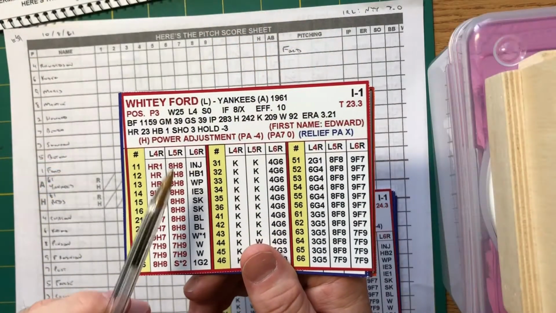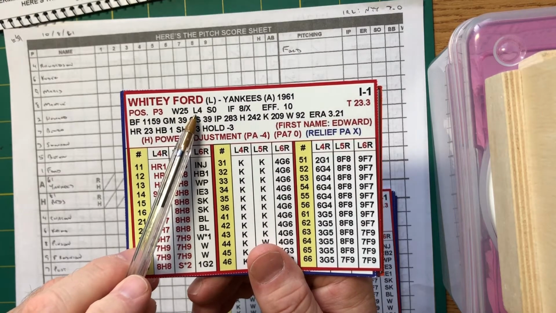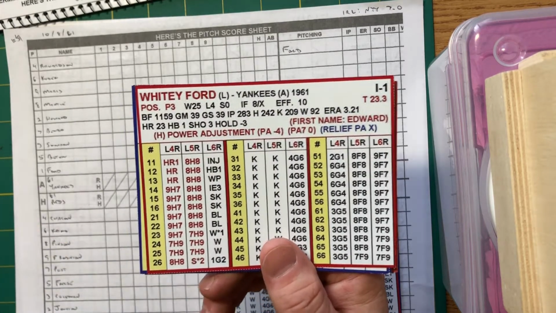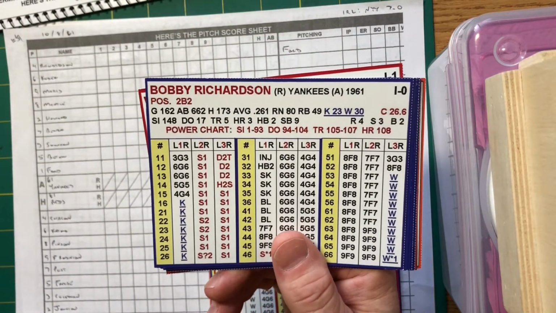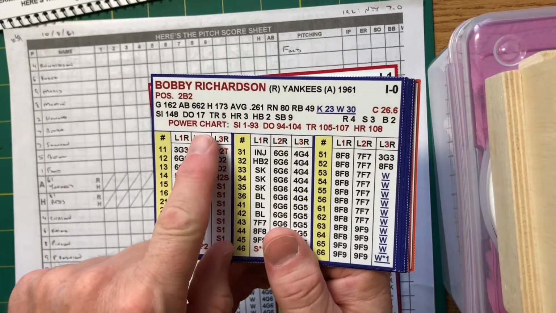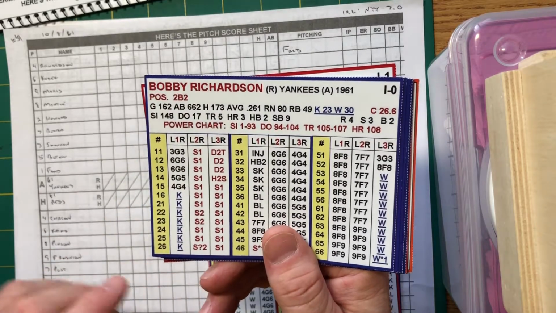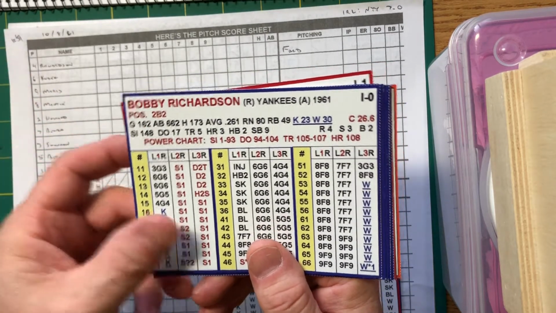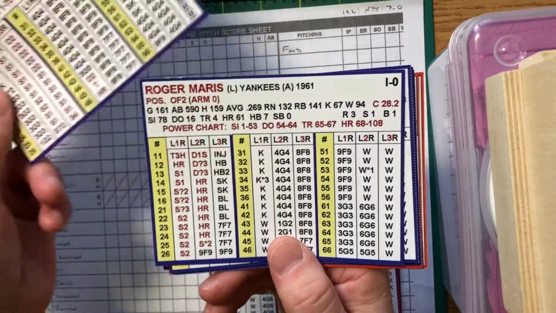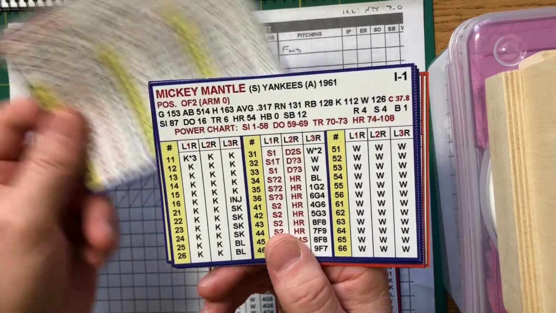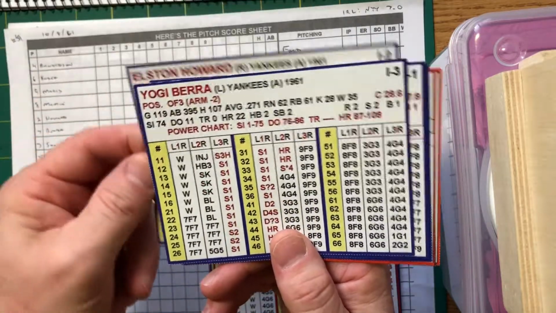For the visiting Yankees, as you can see here, Whitey Ford, a left-hander, 25 wins against 4 losses in the 1961 season. Here's the lineup for Ralph Houk's New York Yankees in game number 4. Of course, these are as-played lineups, because if we don't, heads explode all over this great land of ours. Bobby Richardson leads off at second base. Tony Kubek bats second at shortstop. Roger Maris will bat third in right field. Mickey Mantle bats fourth in center field. Elston Howard bats fifth at catcher.